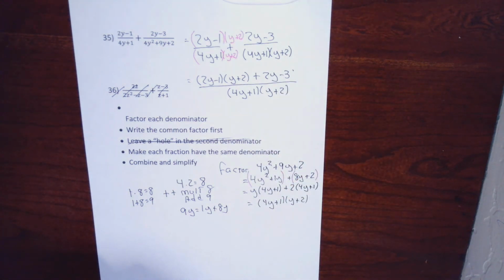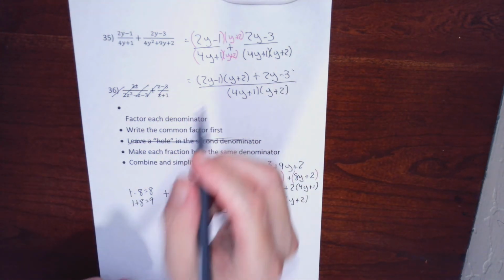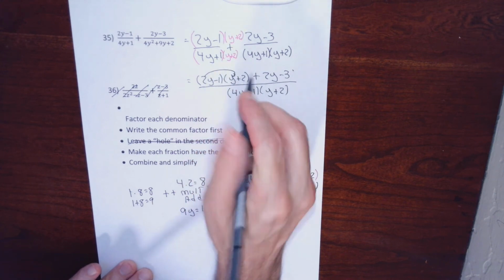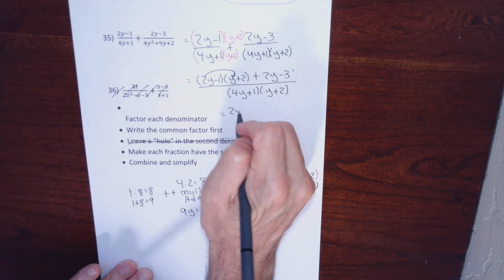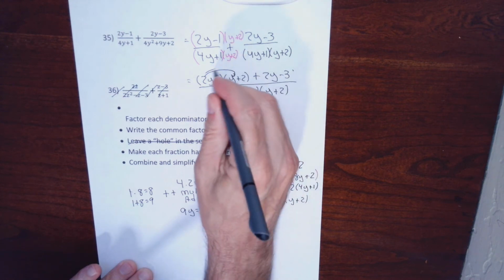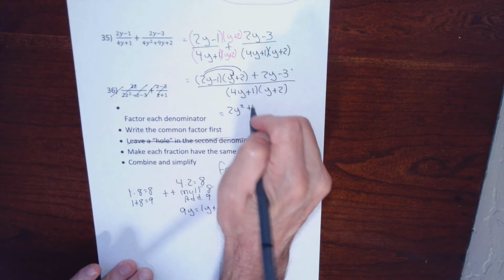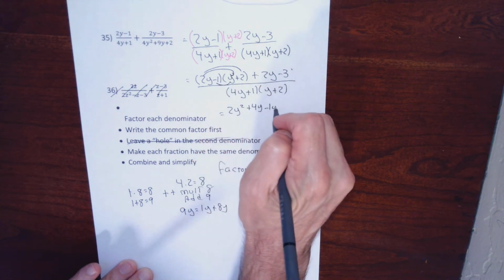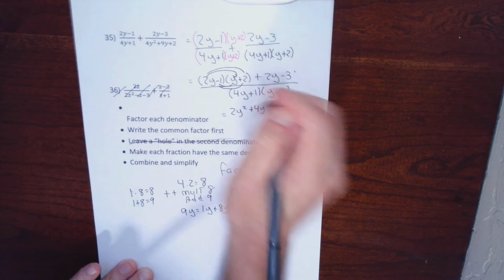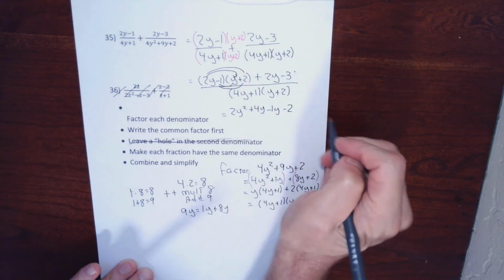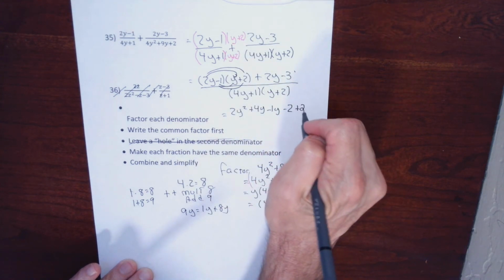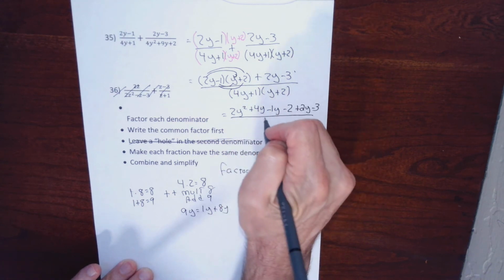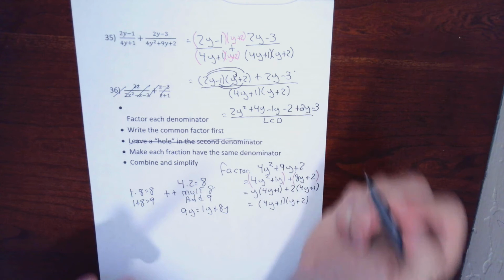Now I need to do the foiling in the numerator. So in the numerator, I'm going to go 2y times y and get 2y squared. I'm going to do 2y times 2 and get 4y. I'm going to do minus 1 times y and get minus 1y. I'm going to do minus 1 times 2 and get minus 2. I'm going to leave the plus 2y. I'm going to leave the minus 3. And now I'm going to get lazy and not write the whole denominator down because I don't really have to.